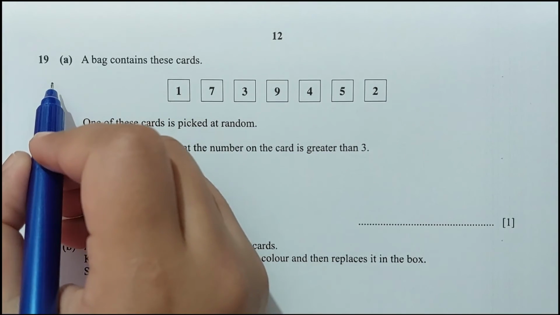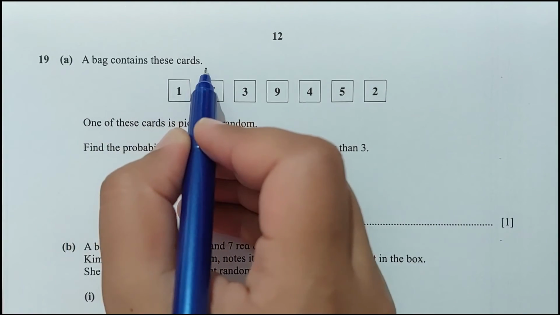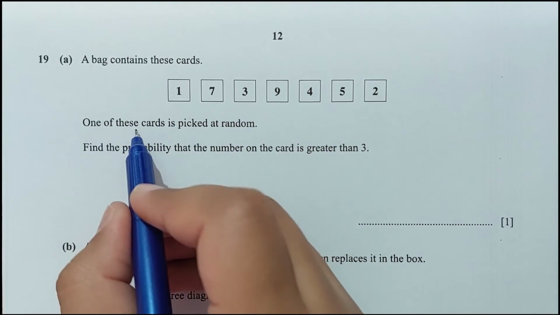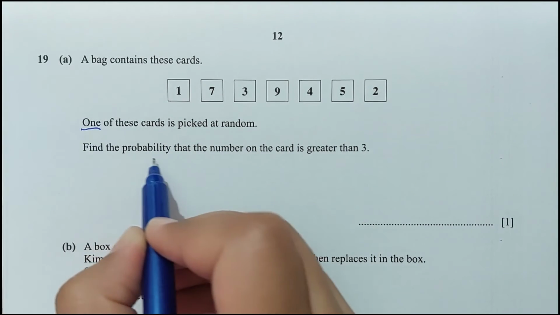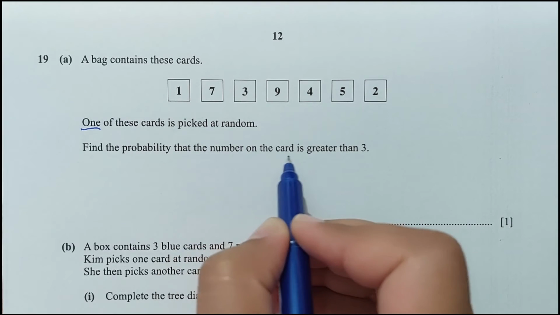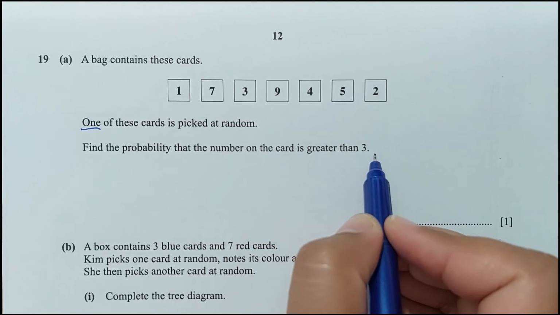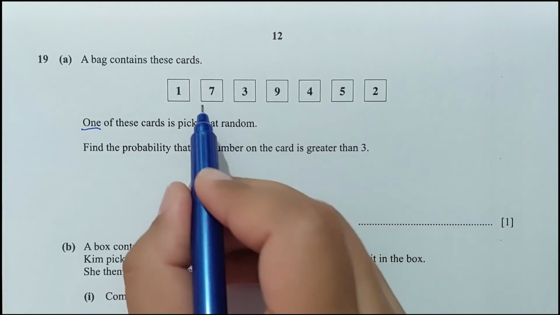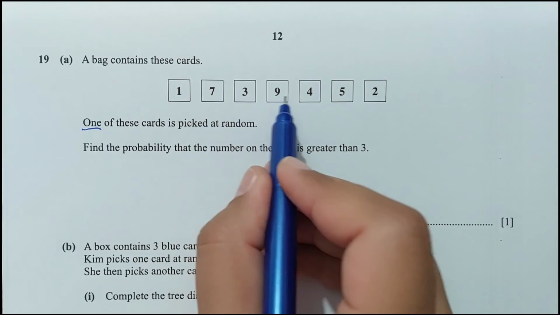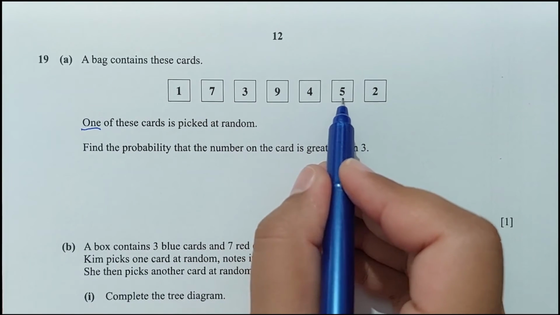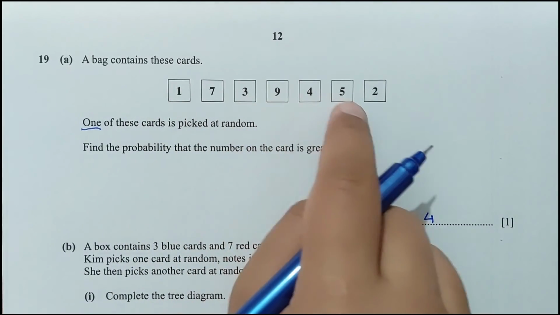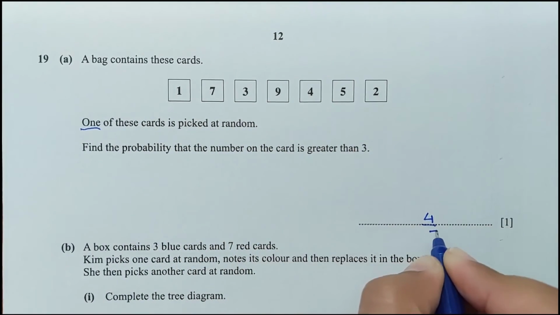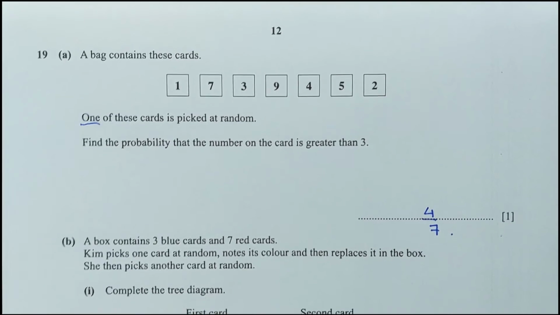Question number 19, part A. A bag contains these cards. One of these cards is picked at random, only one. Find the probability that the number on the card is greater than 3. Okay, how many numbers are more than 3? 1, 2, 3, 4. 4 numbers are more than 3. Out of 1, 2, 3, 4, 5, 6, 7. The total is 7. 4 out of 7 is the probability.